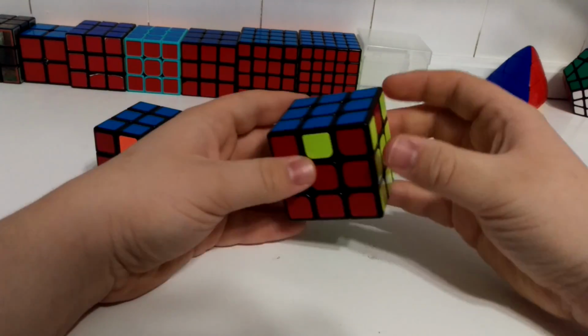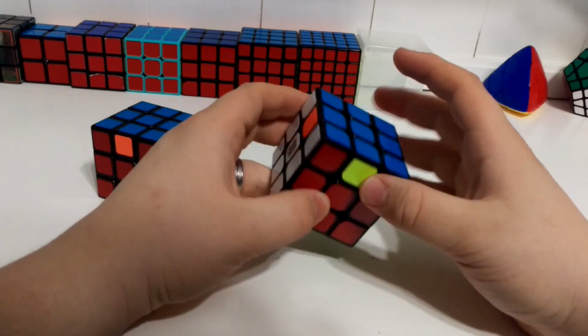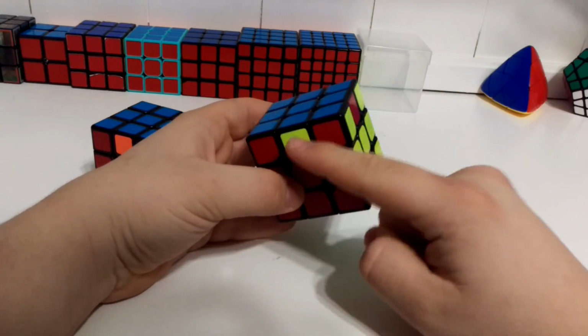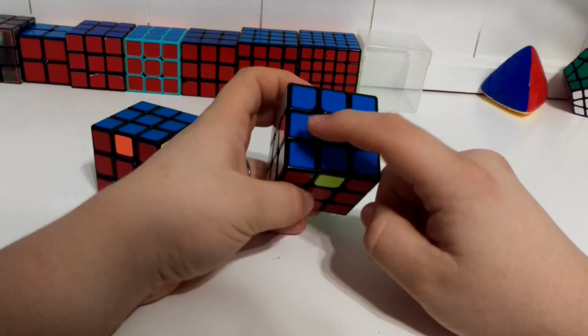The second case is where, if you hold it and your corners all line up on all your sides, then these need to swap, and these in the back need to swap. Adjacent swaps like this and that.